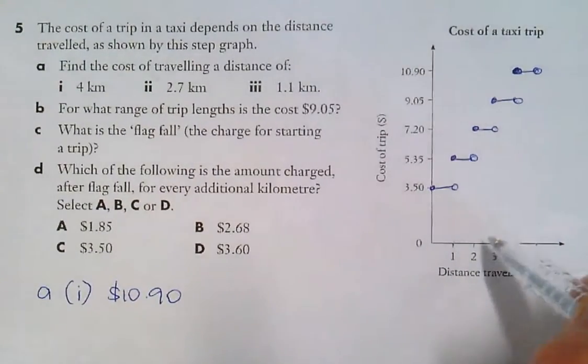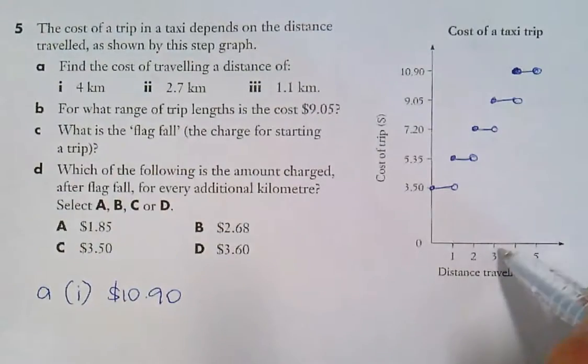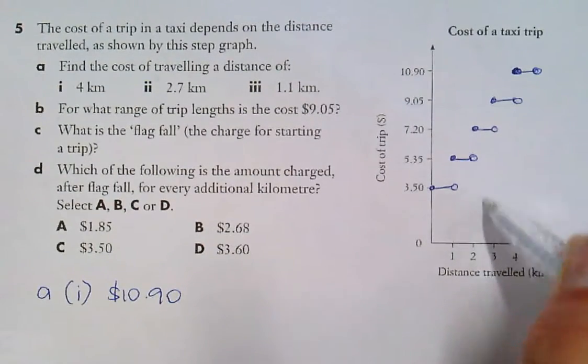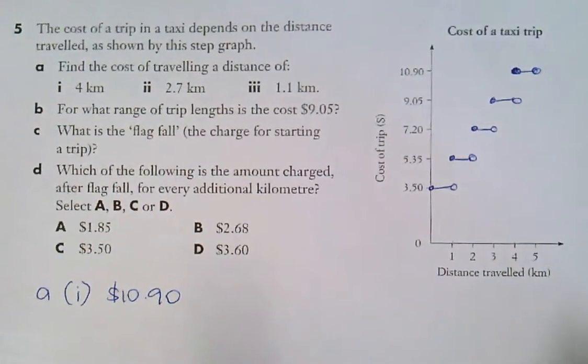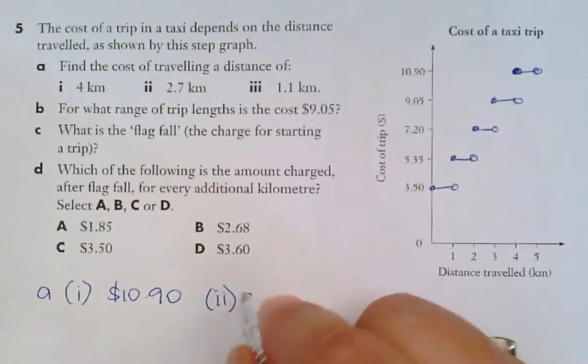About 2.7 kilometres. It's in between. What is the charge? 2.7. Anyone? $7.20.